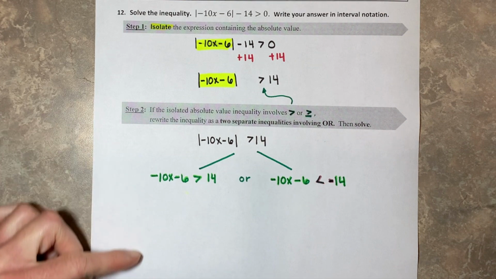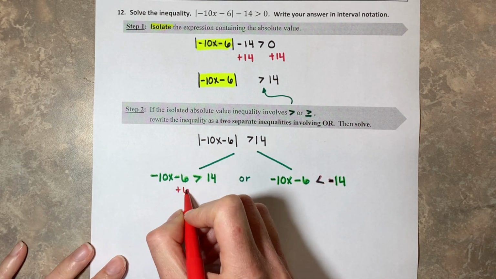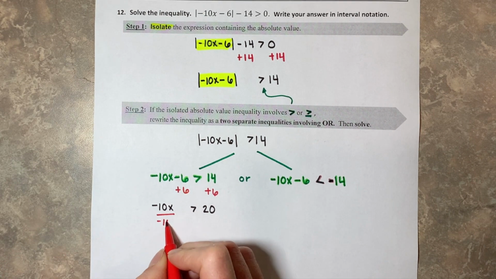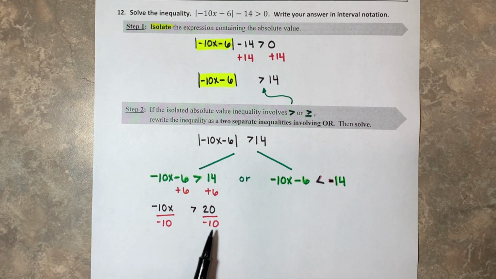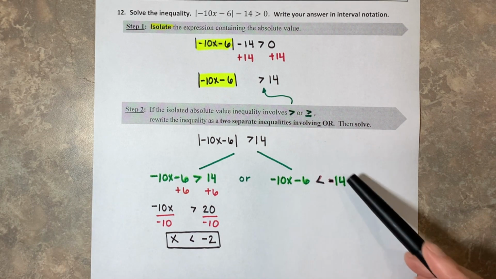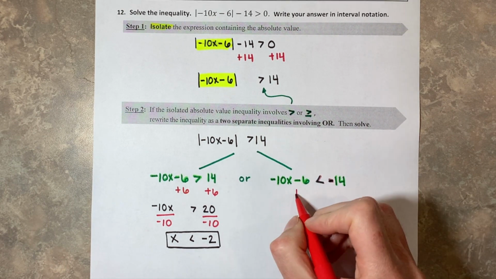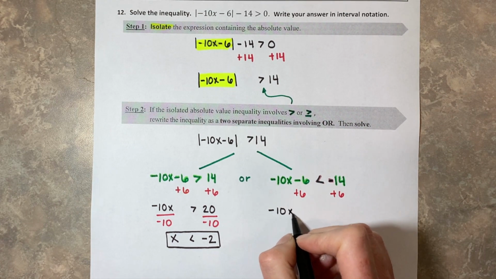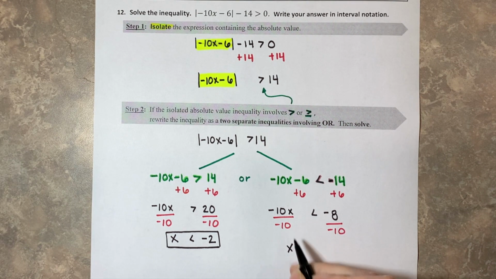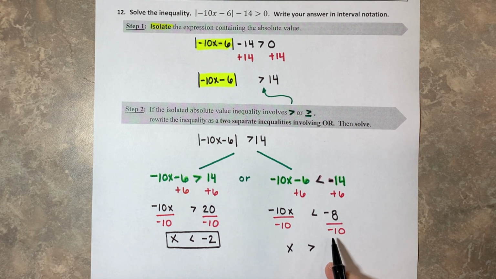I'll start by solving the inequality on the left. Notice we're dividing by a negative number here, so we have to flip the inequality. And that will leave us with x is less than negative 2. Next, let's solve this inequality on the right. And again, since we divided by a negative number, we have to flip the inequality. And negative 8 divided by negative 10 simplifies to a positive 4/5.